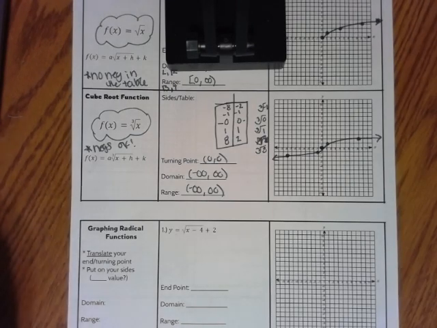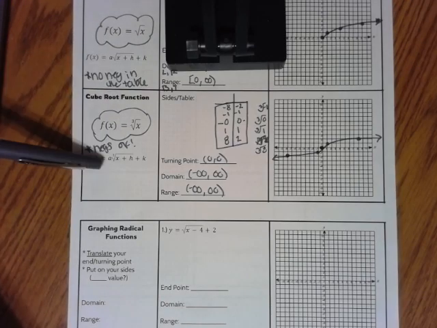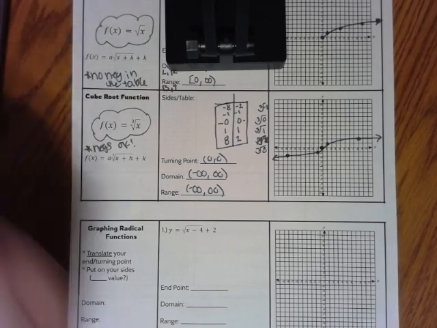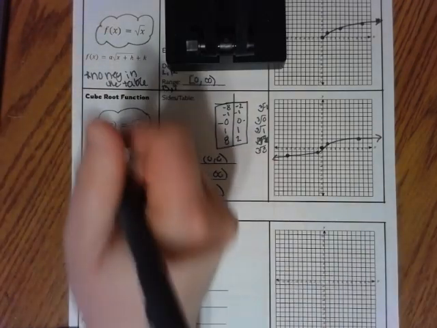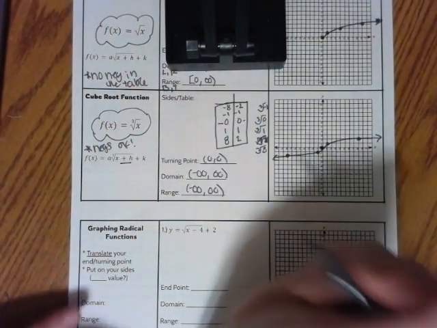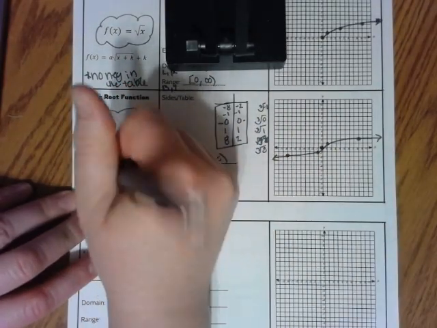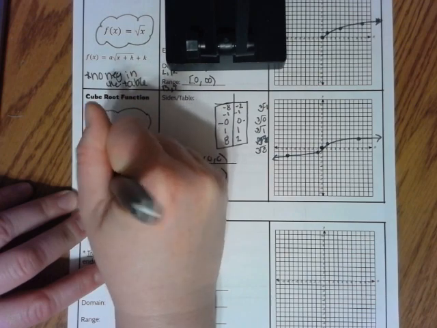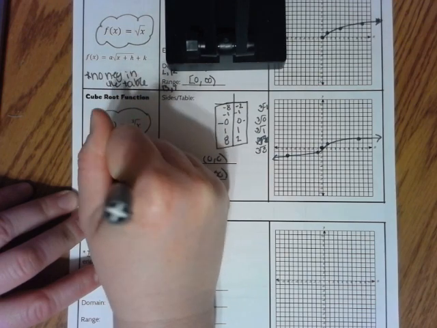When we look at these, we're really just going back to transformation rules. So both of these, the variables always do the same thing. If you ever have something inside with x, it's going to go either left or right, and it's going to go opposite the sign.